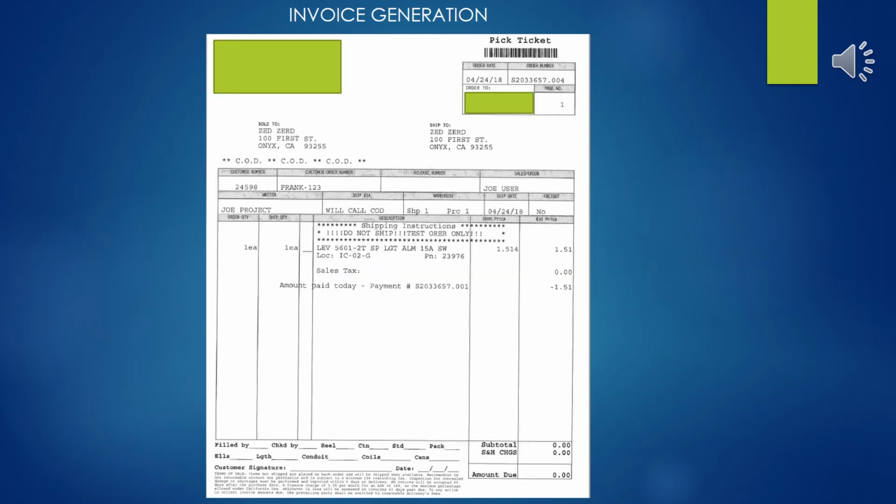So after we've completed the order and escaped out of it, the documents pertaining to this order should go ahead and print immediately. Since this is a counter order, we'll call customer right there. This is going to print at the front counter immediately. And in our system, we're going to have two copies that are printed.